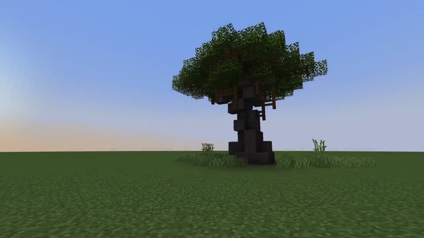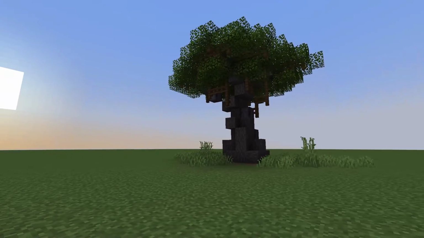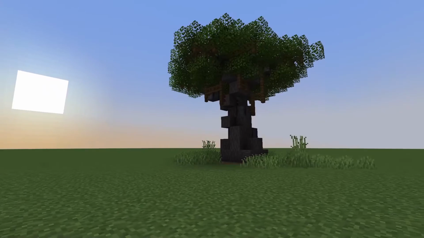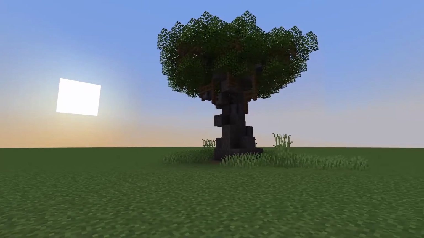Hello everyone and welcome to a Minecraft guide where I'm going to show you how to build a simple acacia tree, such as the one that you can see on the screen right now.